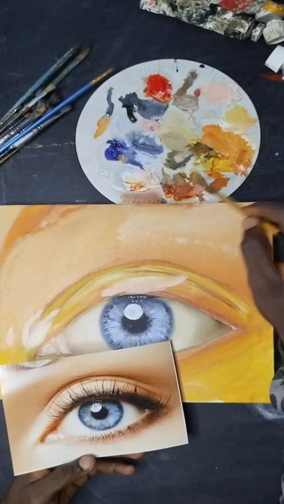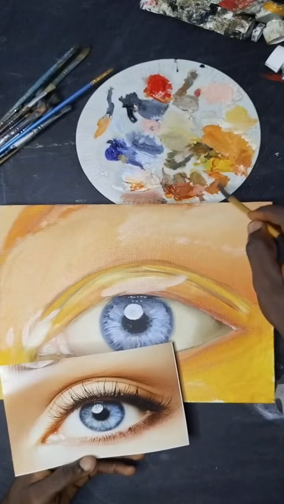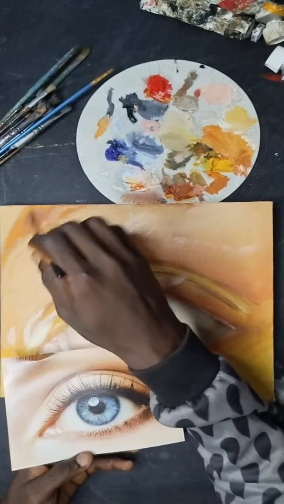So I'm mixing burnt sienna with my mid-tone for some dark spots here.